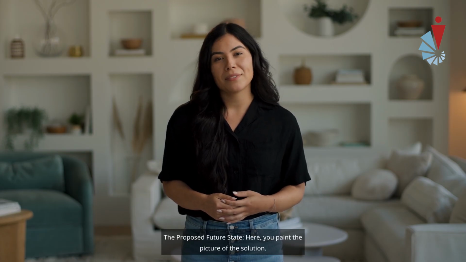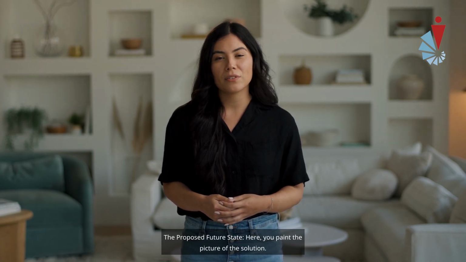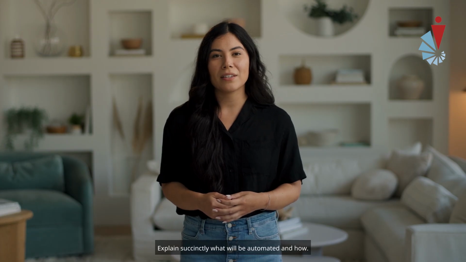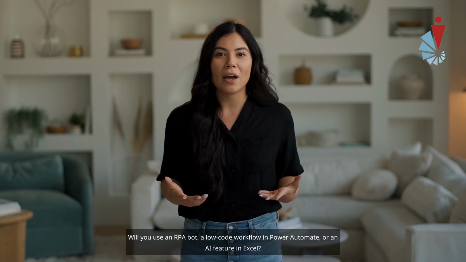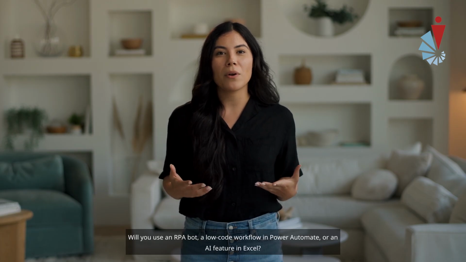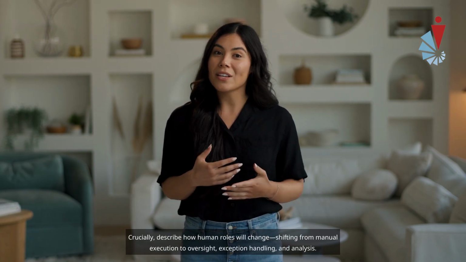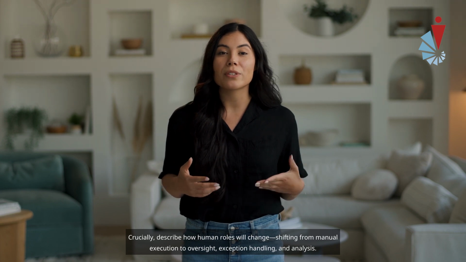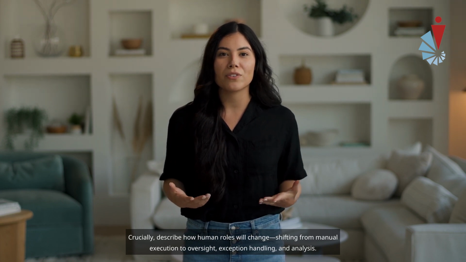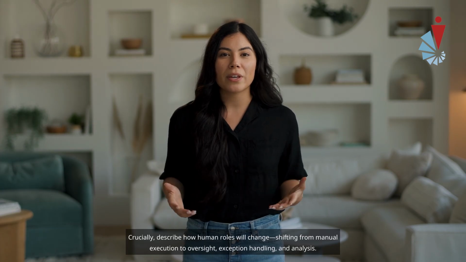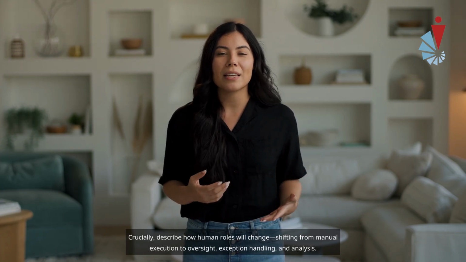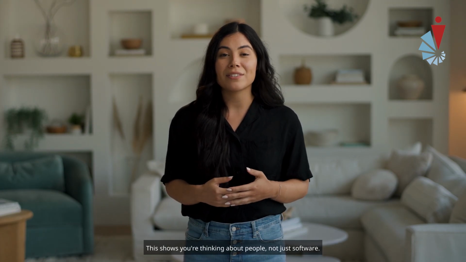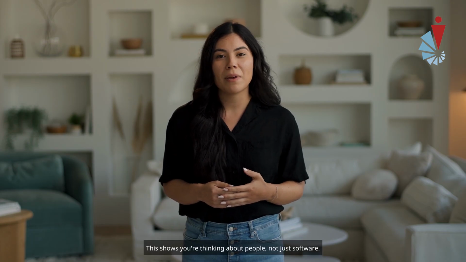2. The proposed future state. Here, you paint the picture of the solution. Explain succinctly what will be automated and how. Will you use an RPA bot, a low-code workflow in Power Automate, or an AI feature in Excel? Crucially, describe how human roles will change, shifting from manual execution to oversight, exception handling, and analysis. This shows you're thinking about people, not just software.